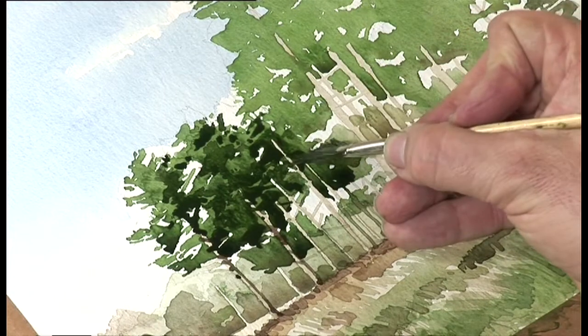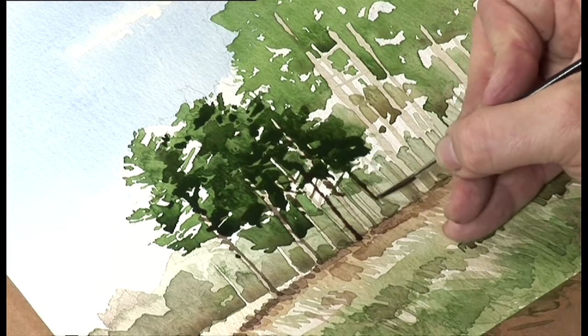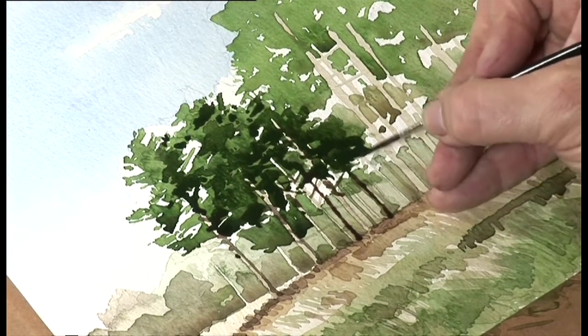Alternate between the fan and the rigger to suggest leaves and branches. Leave some of the distant trees without any shadow at all. Use the second wash, the dark brown, to paint the tree trunks, allowing the dark green and dark brown to run together where the two colours meet.